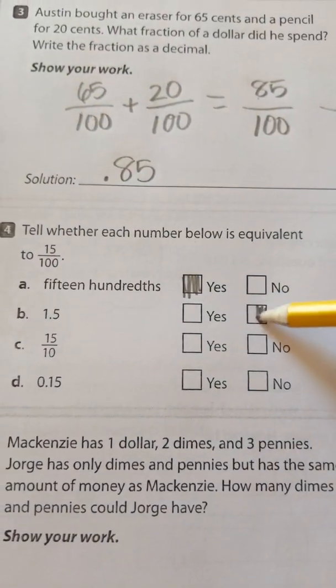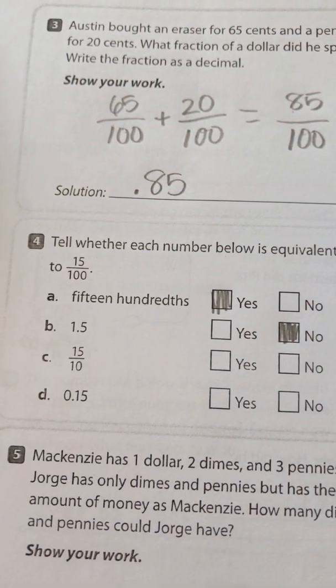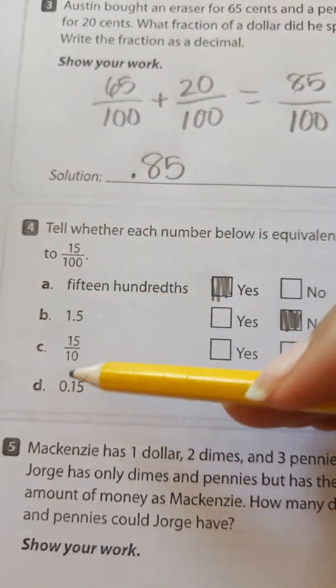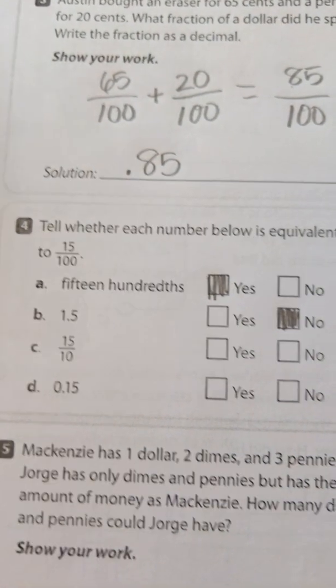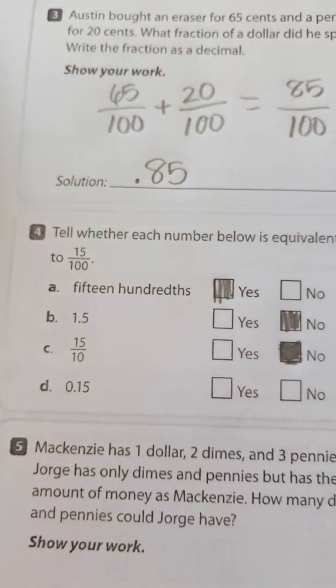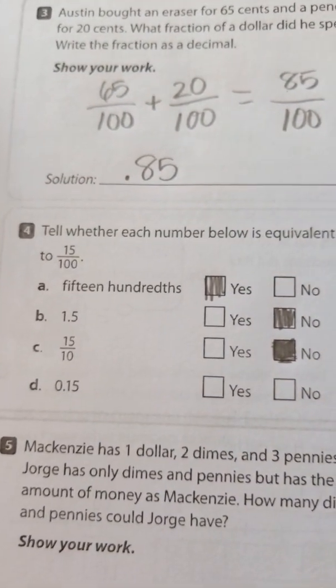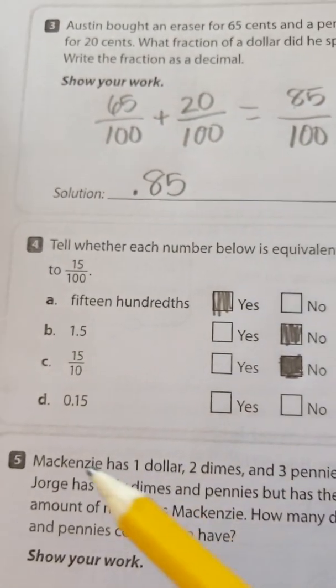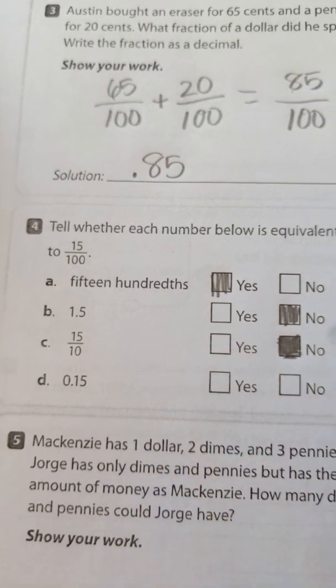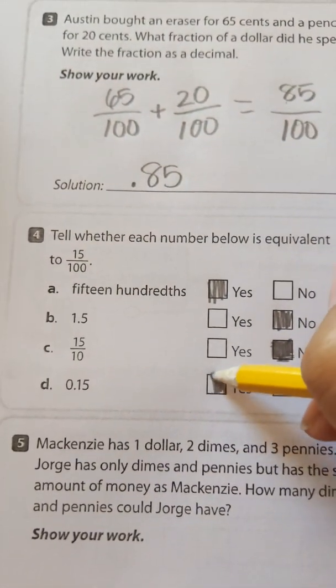So this is not even close. 15 tenths. Well, if you have 15 tenths, you can't have 15 hundredths. That's the same number of pieces, different size. And the last one, 15 hundredths. The 5 is in the hundredths. Does that work? It sure does.